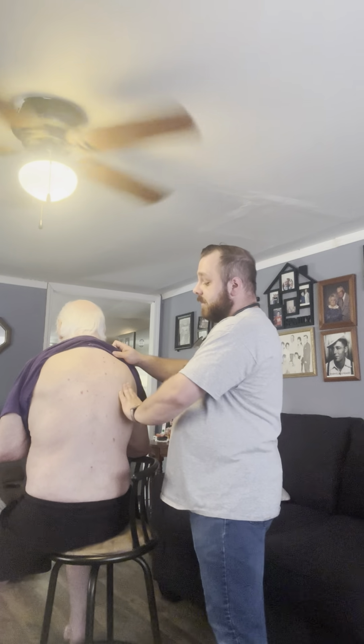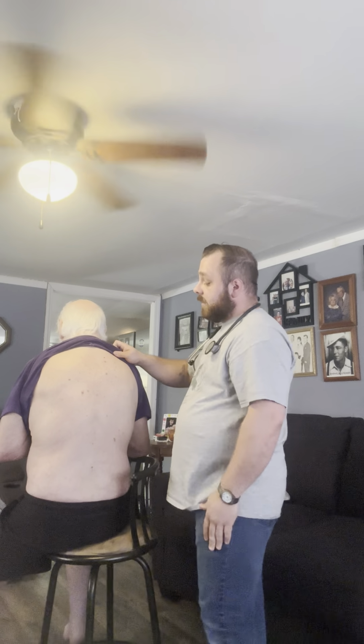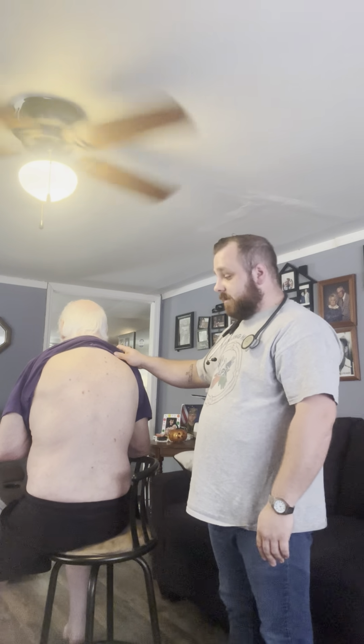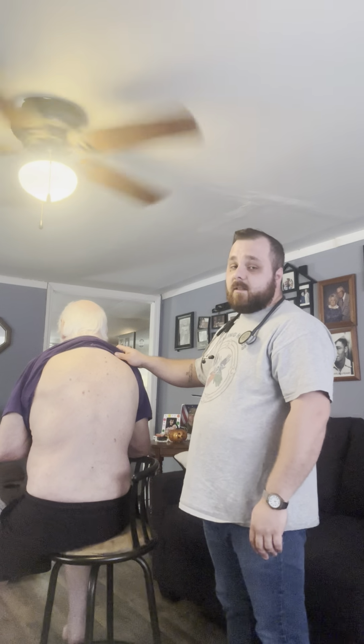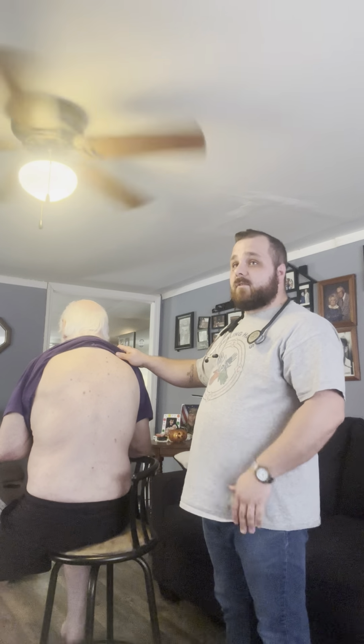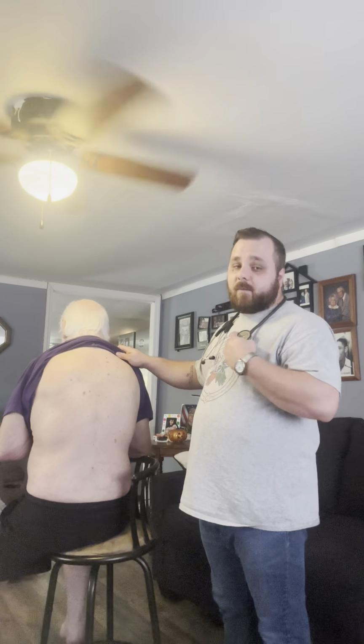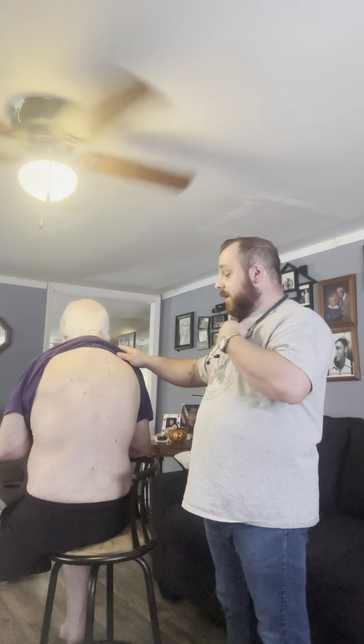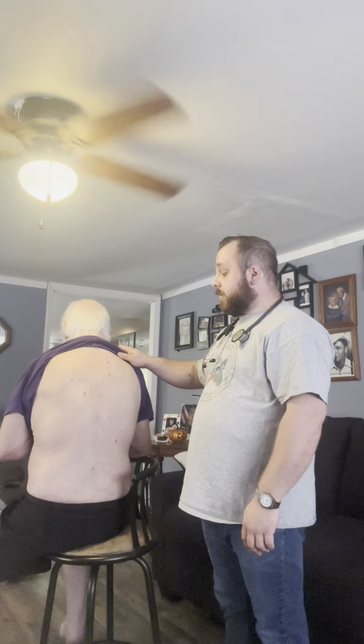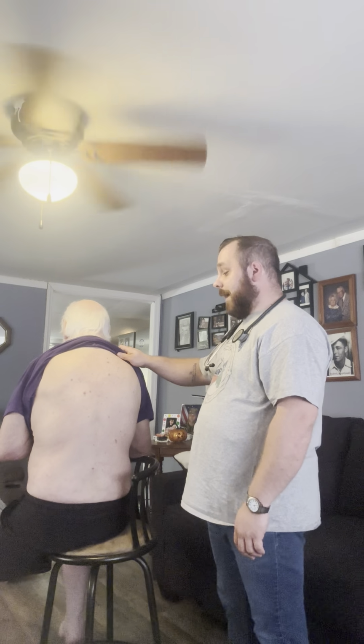Palpating for any crepitus, and there's no crepitus noted. Patient is in a relaxed position, breathing evenly. Patient, if was in distress, would be in like a tripod position, but in this case, the patient is in a normal position, relaxed.